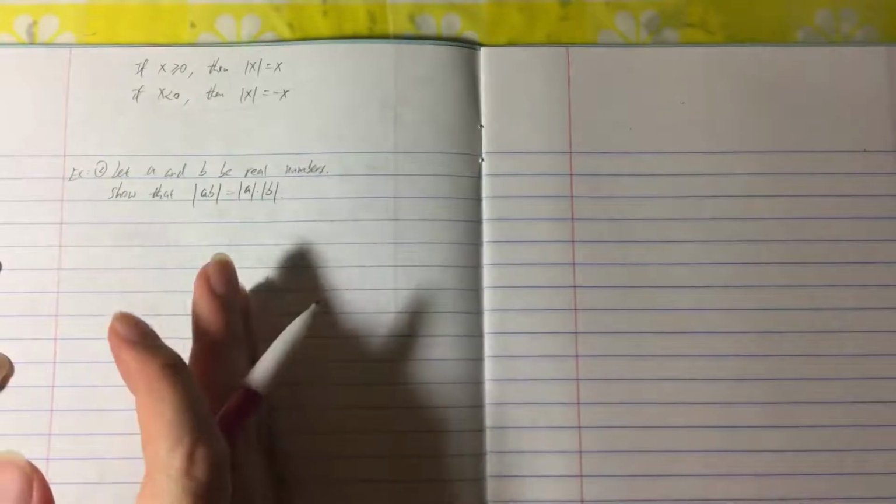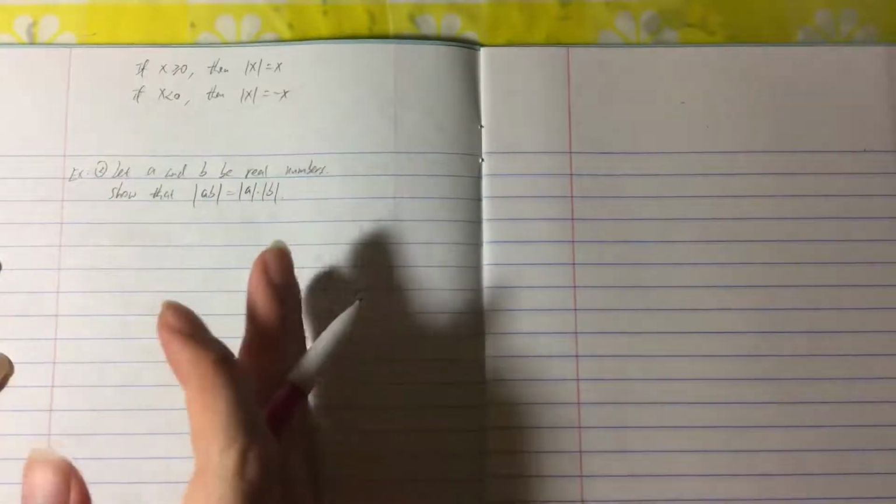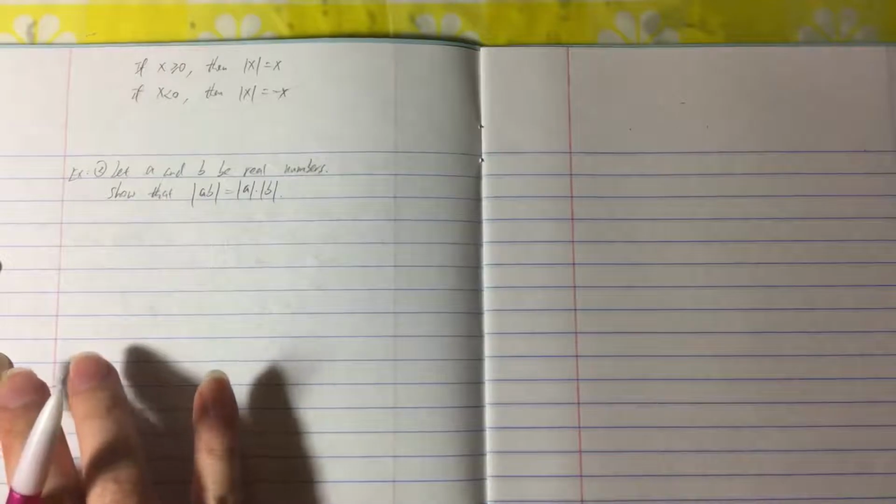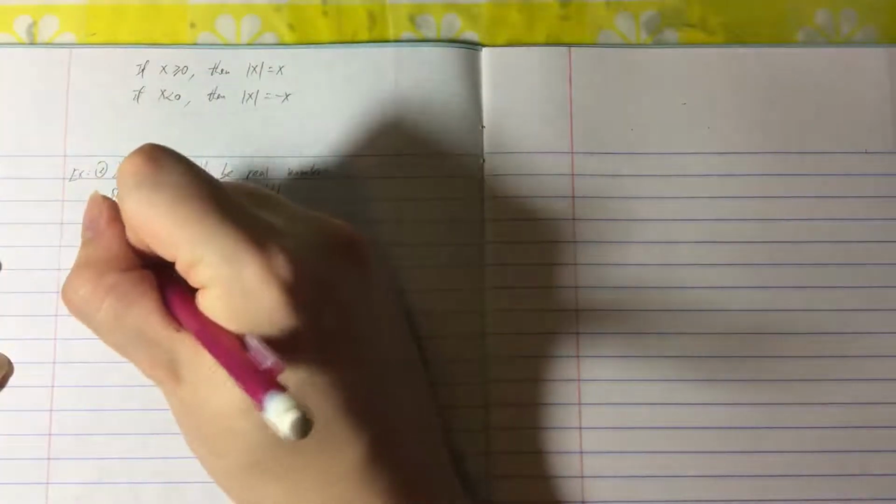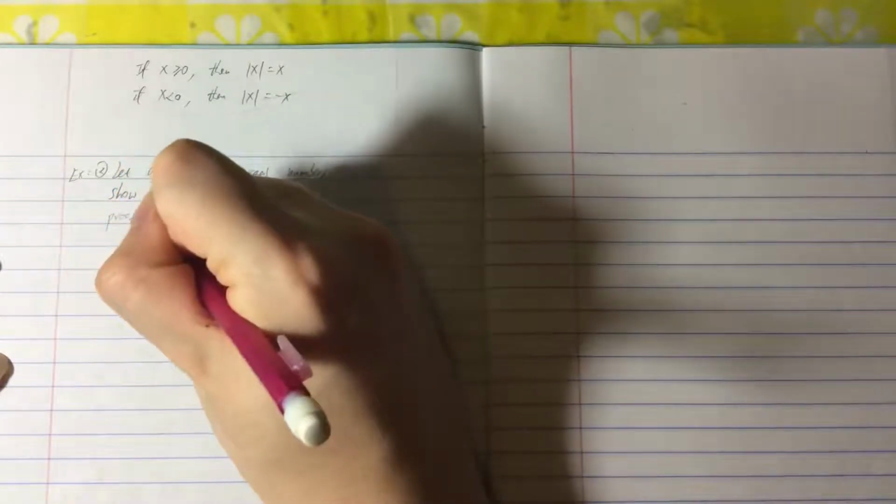Now, for proofs about absolute value, let's consider positive and negative numbers. For numbers a and b, there are 4 different cases. Could be a is positive, b is positive, or a is positive, b is negative, or a is negative, b is positive, or a is negative, b is negative. There are 4 different cases. So we can prove by cases here.